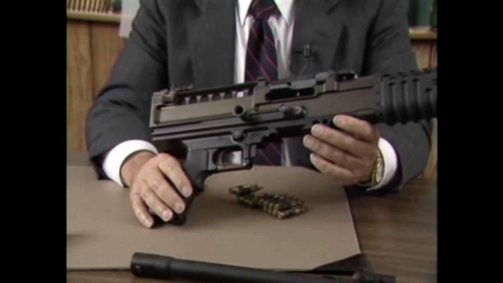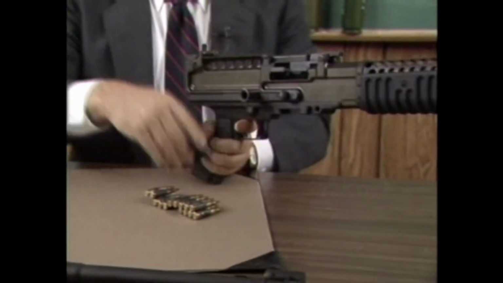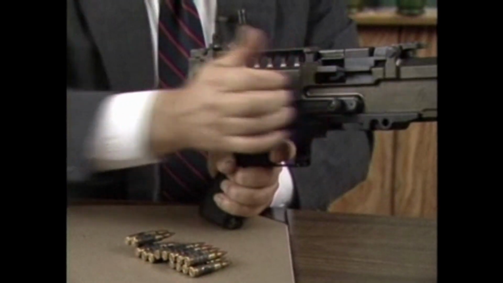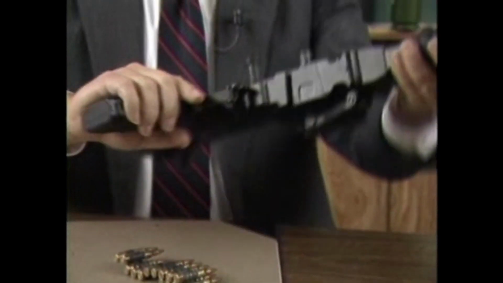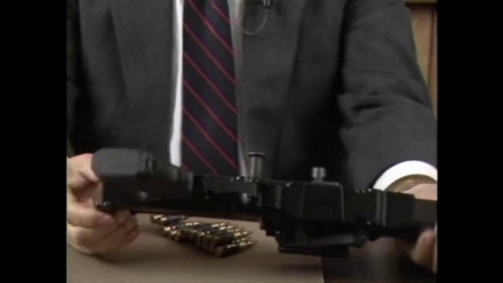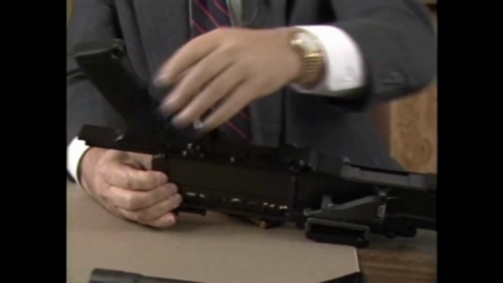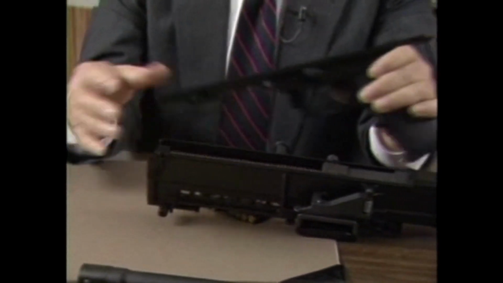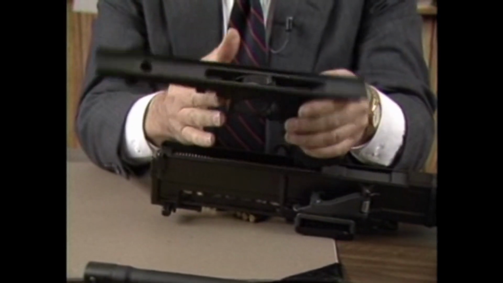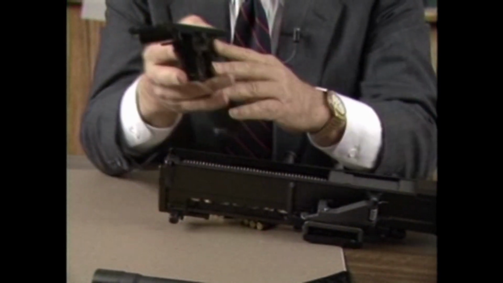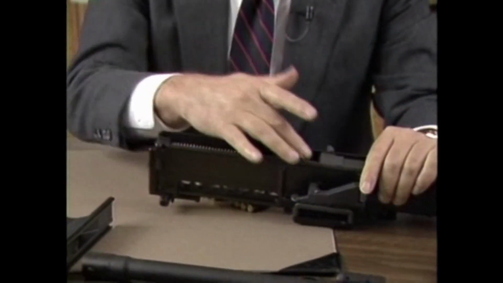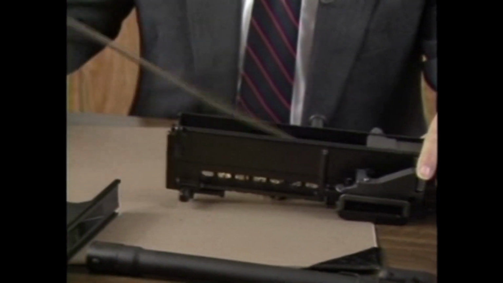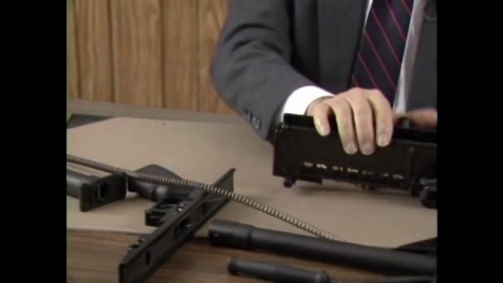Then continuing on down on the takedown, I'll let this bolt down. This is your trigger group, includes the sear and the safety, and that's about all there is in that. This is the M60 driving spring I was telling you about. It slips out like so.